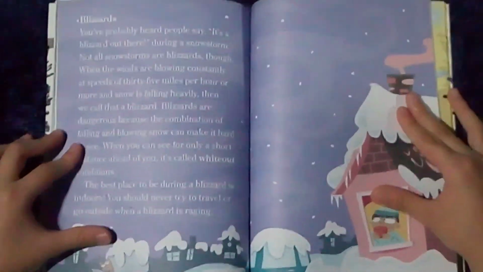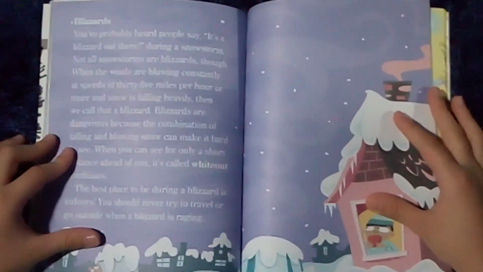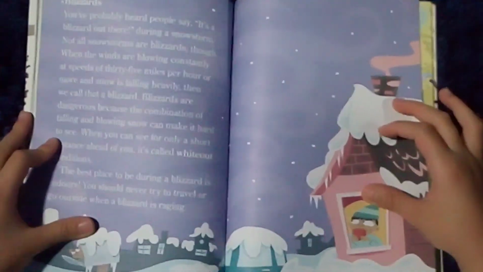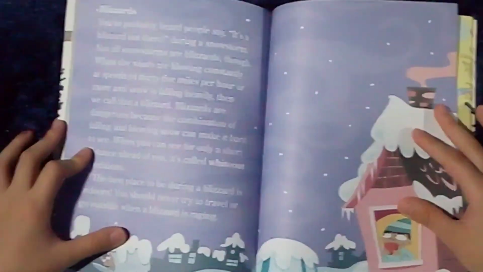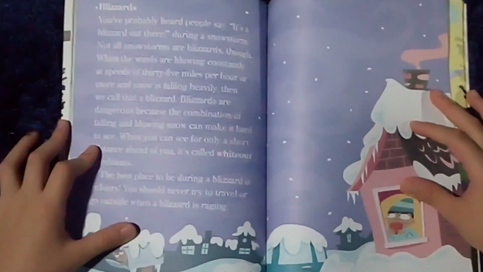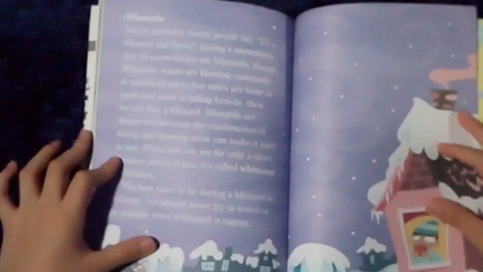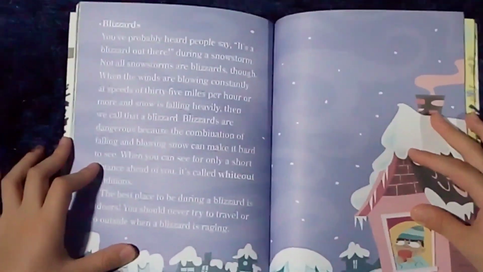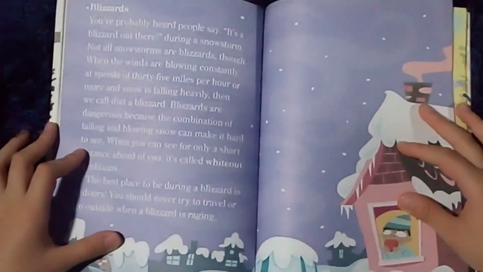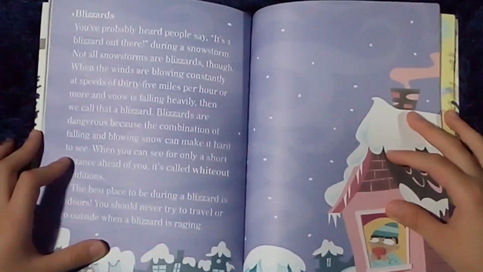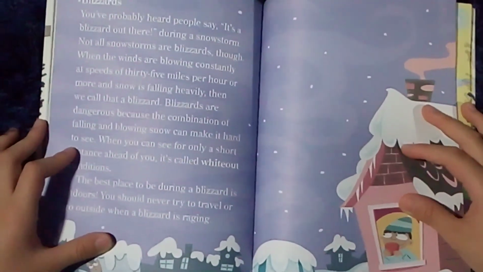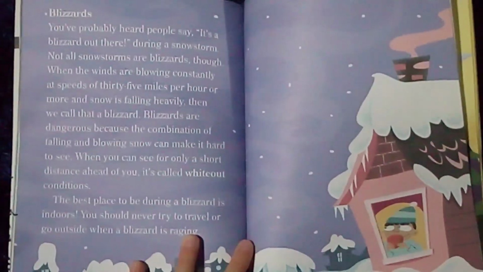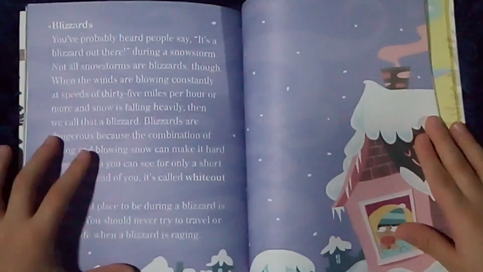Blizzards. You've probably heard people say, "It's a blizzard out there!" Not all snowstorms are blizzards, though. When the winds are blowing constantly at speeds of 35 miles per hour or more, and snow is falling heavily, then we call that a blizzard.